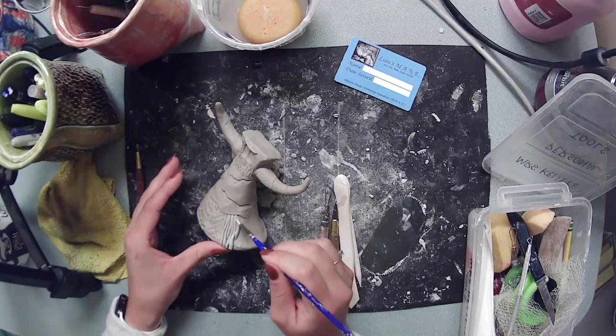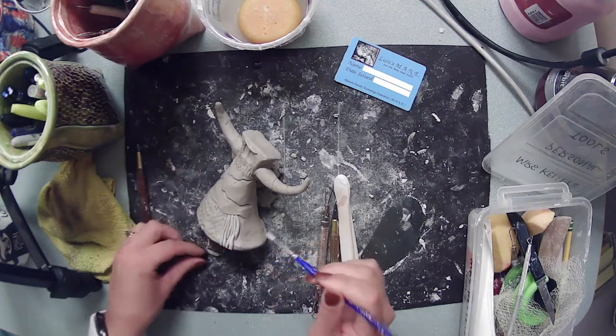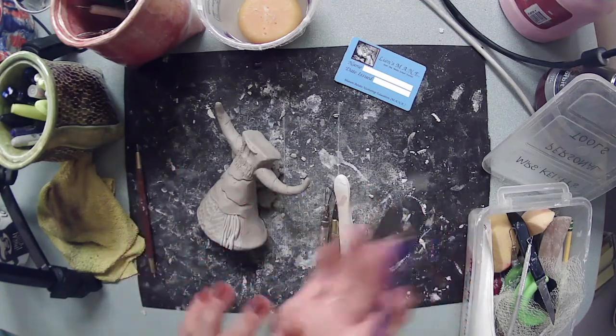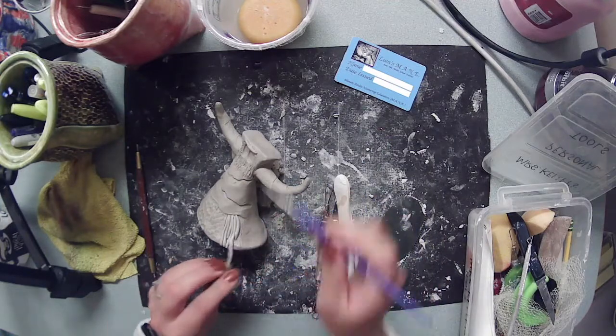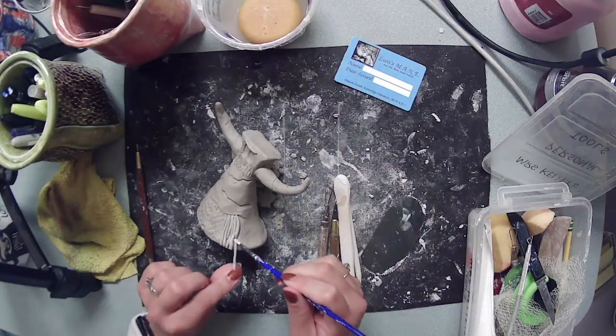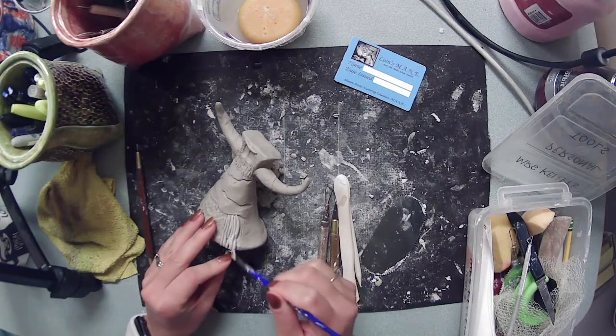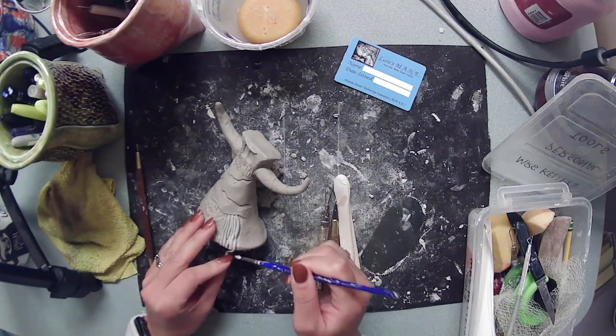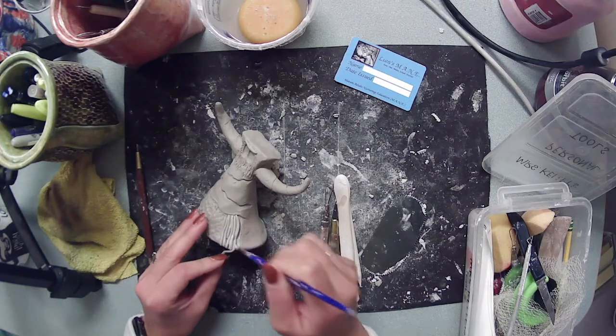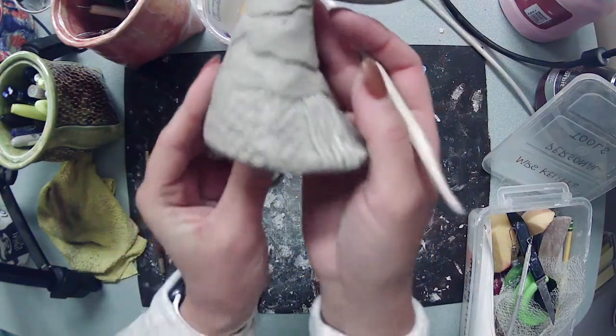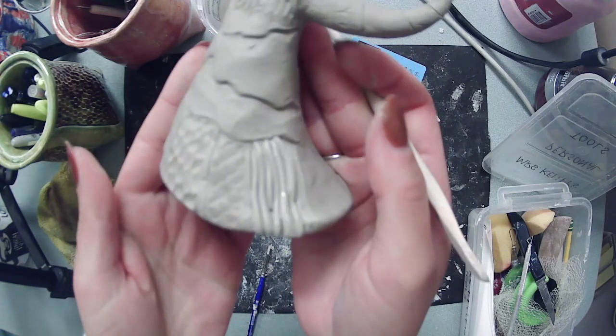You can do different sized coils, so alternate thin and thick ones, or you can create them all the same or just have kind of a variation. They can be completely straight or wiggly, totally up to you. And here's what they look like up close.